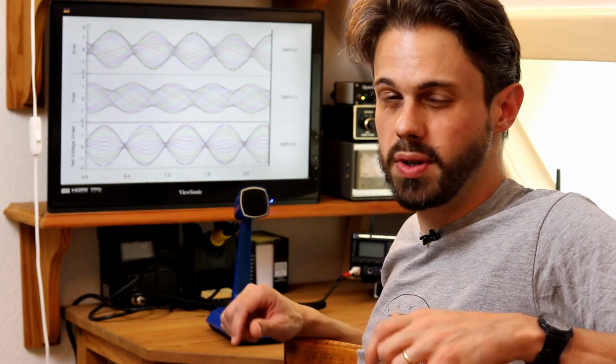Now we understand what a standing wave is and what the standing wave ratio is. One question you might ask yourself is, does a low SWR mean that you have a great antenna? The answer, unfortunately, is no.